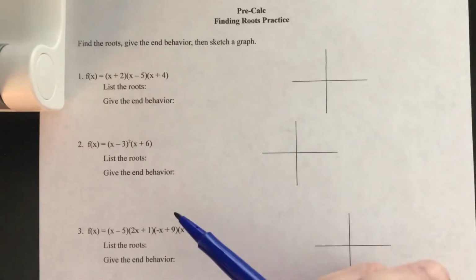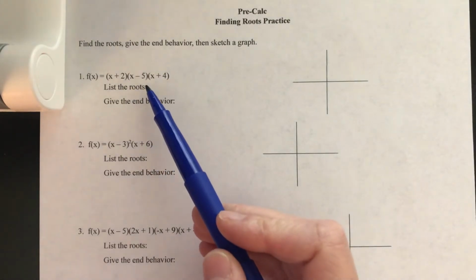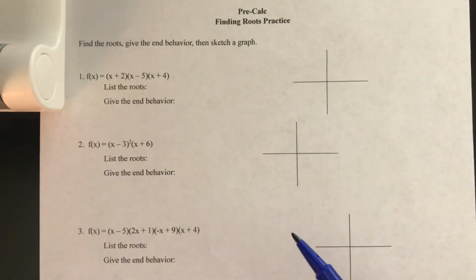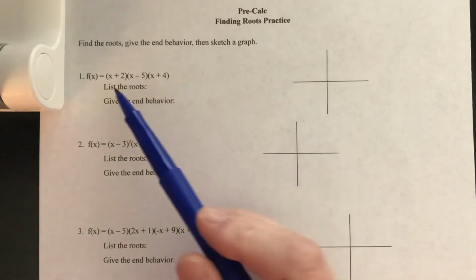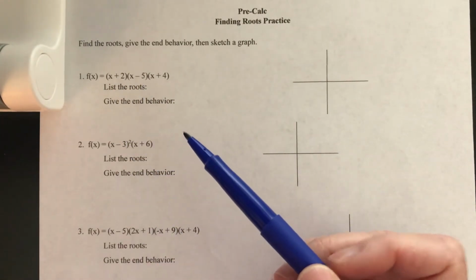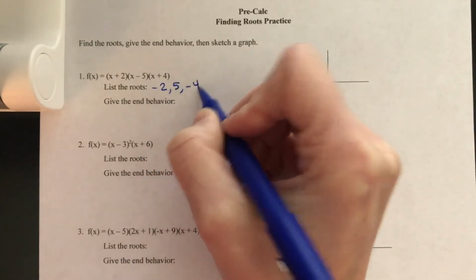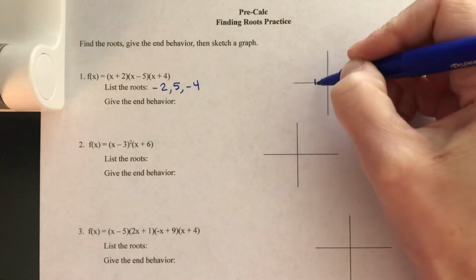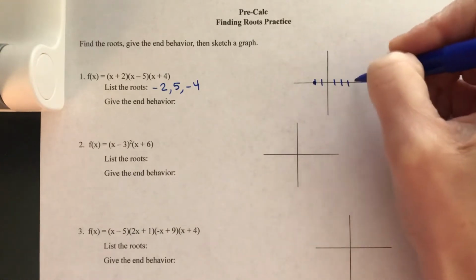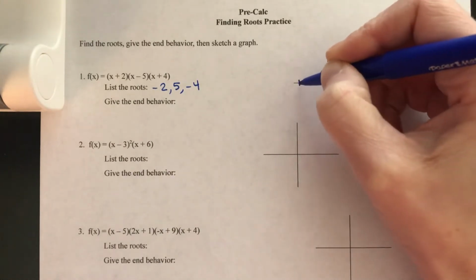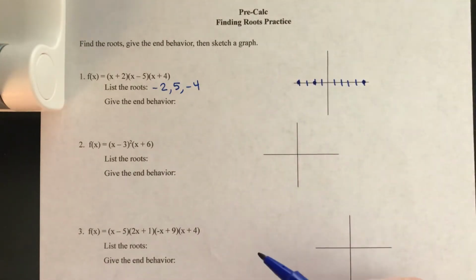So for number one, we have (x + 2)(x - 5)(x + 4). Finding the roots when it's in factored form is pretty easy because you just set each one equal to 0, which in this case you'll just end up getting the opposite. So our roots are at -2, +5, and at -4. So I'm going to graph those. And then -4. We're not going to worry about any other points. We just want to get the general shape of the polynomial.